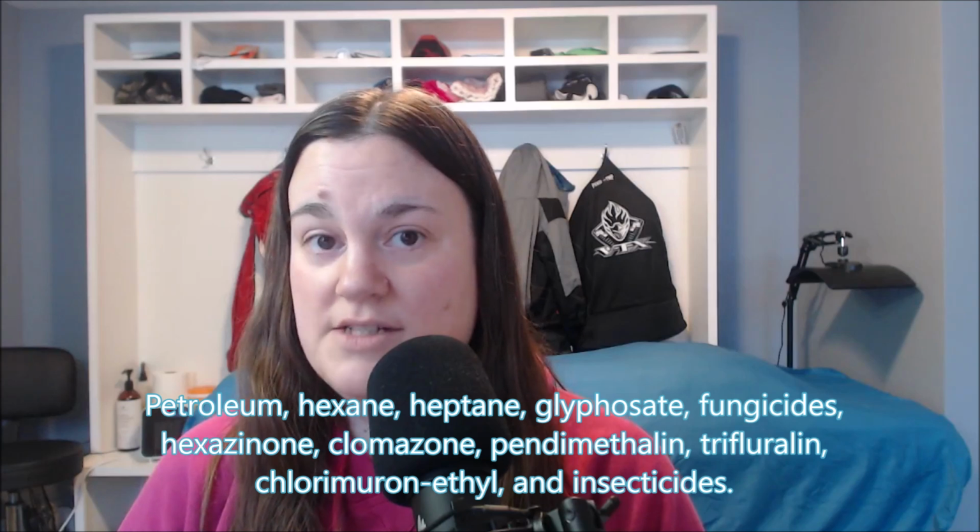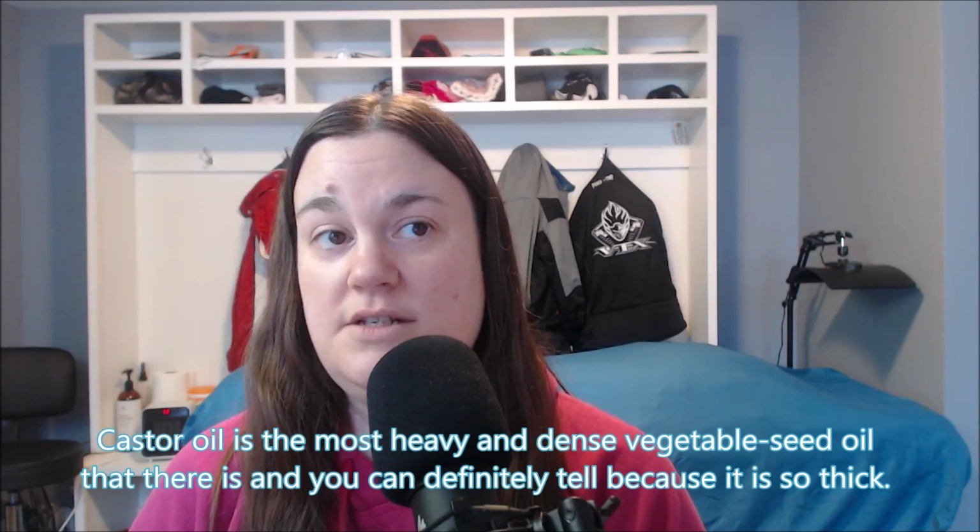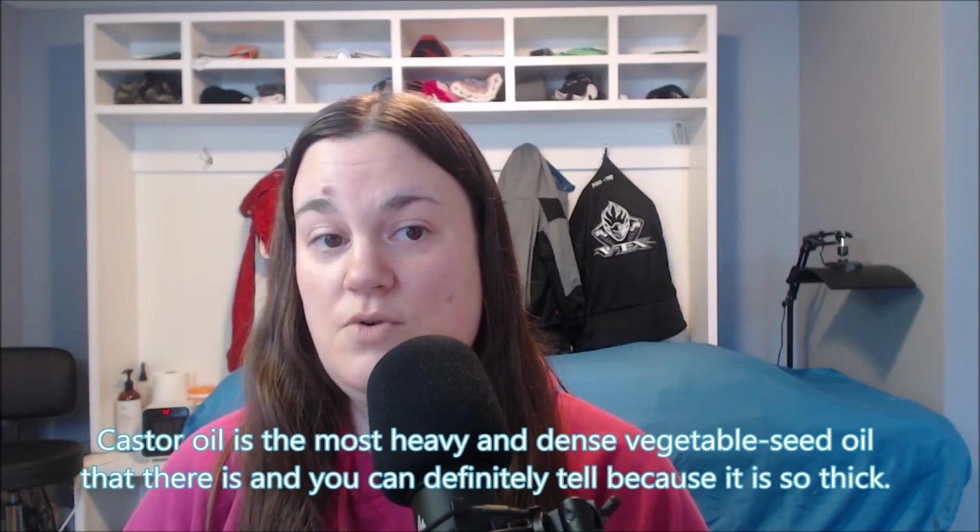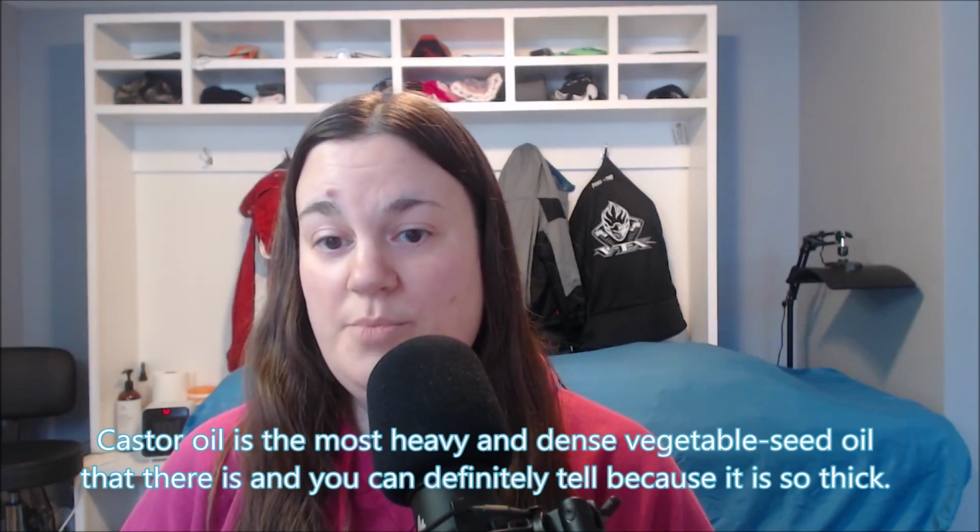So since castor oil is a dense, heavy oil, anything that is in that castor oil, it will be allowed to penetrate deeper into the layers of tissue. So wherever you put it on your body, castor oil will penetrate deeply into the tissue, and any additives or chemicals that are in that will penetrate and begin to damage that layer of tissues.